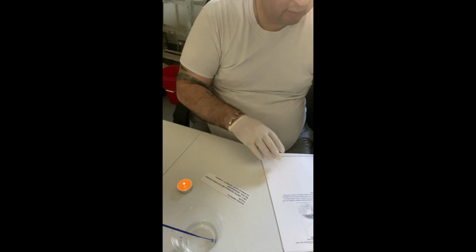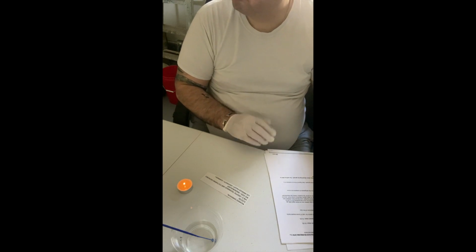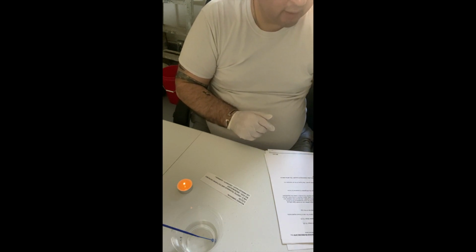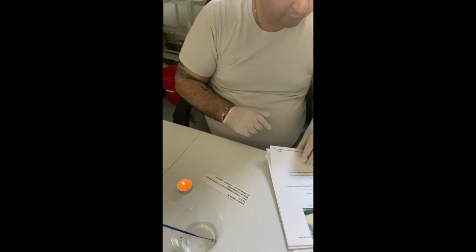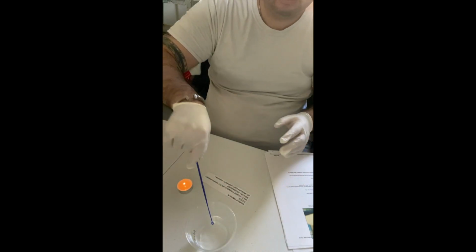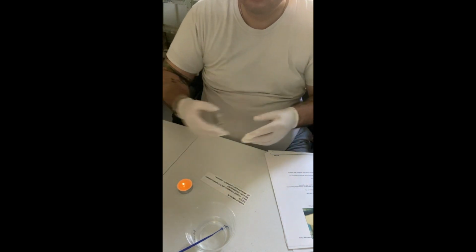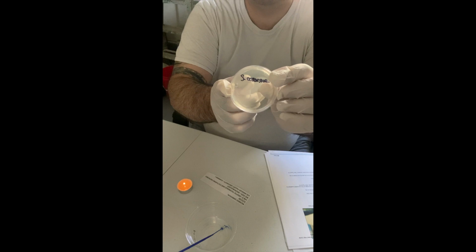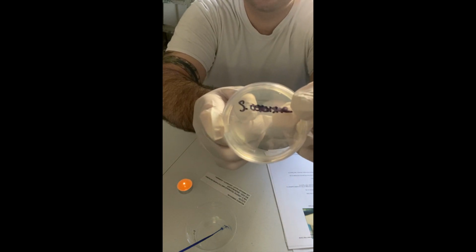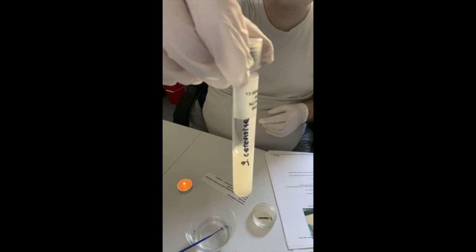And then now I'm going to go ahead and do the culture transfer for S. cerevisiae. So again, I'm going to discard this loop since it was used for S. epidermis. And now this is a clean loop here. I'm going to put it in the alcohol for S. cerevisiae. My agar plate or petri dish for S. cerevisiae. And then, of course, my culture.